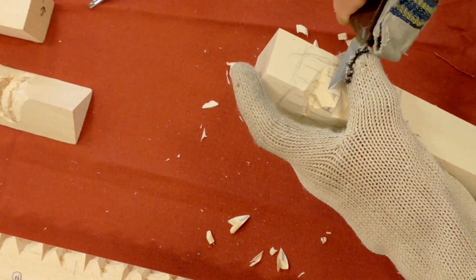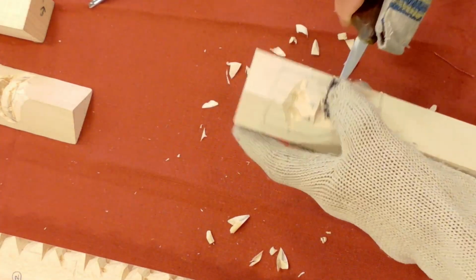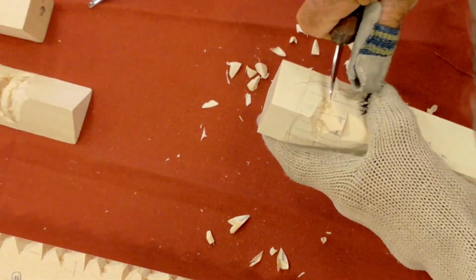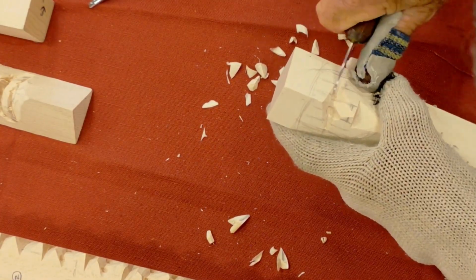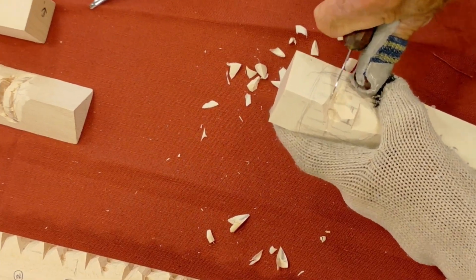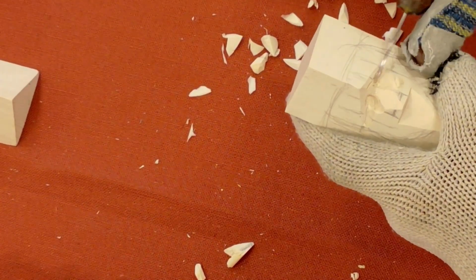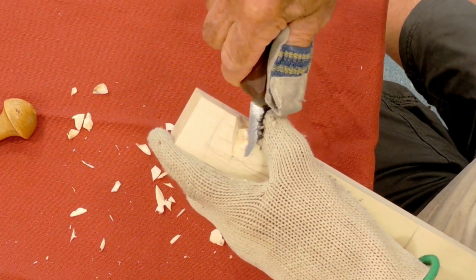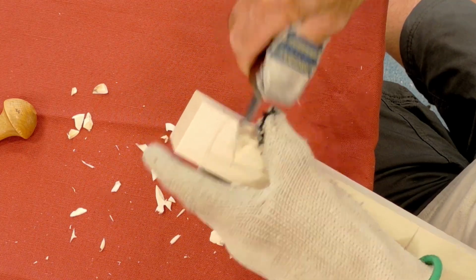You can take that cheek back a little bit, just kind of smooth out that rough cut. I'm just smoothing up those marks right there from the gouge that went in.